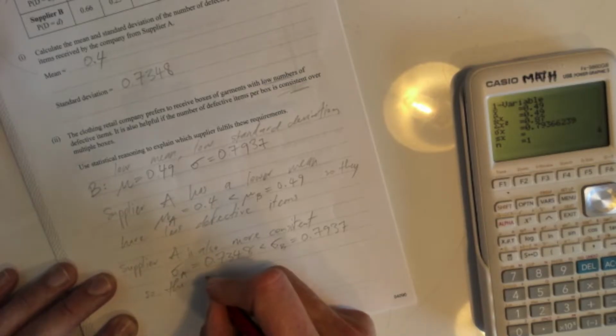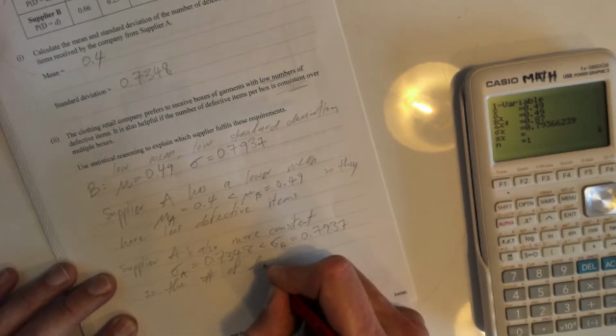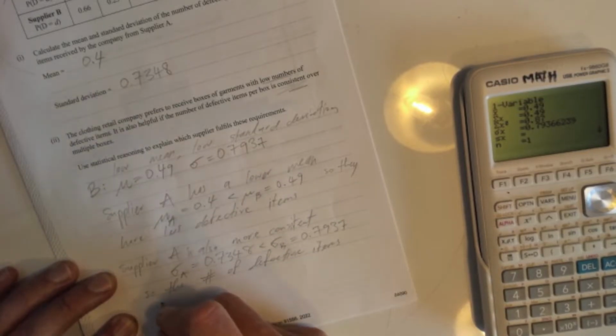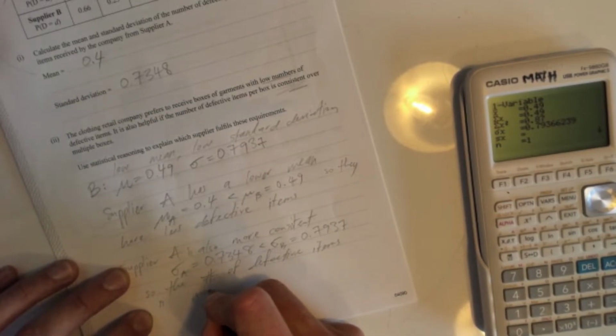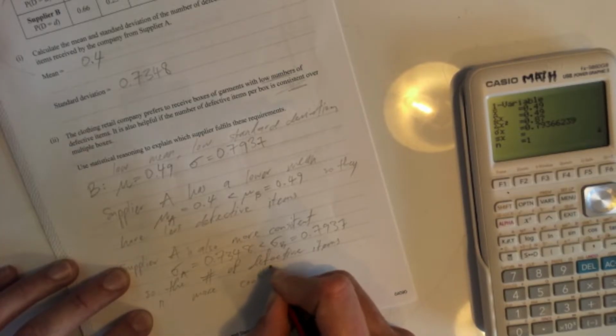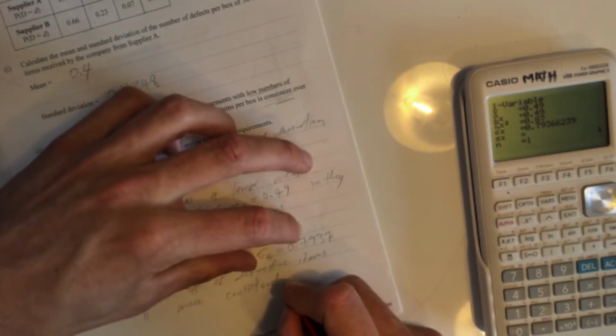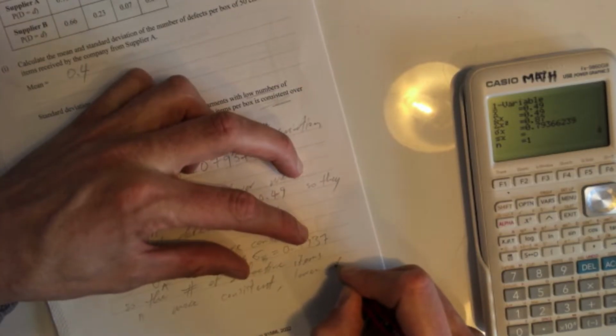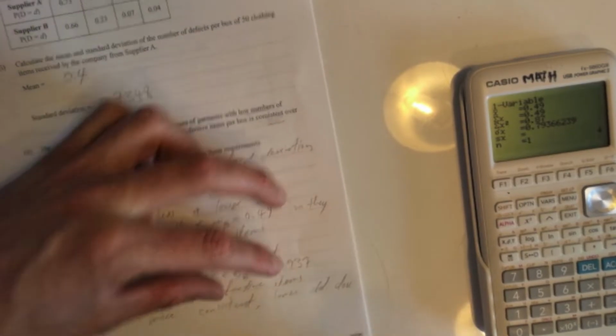So the number of defective items is more consistent, lower standard deviation. That's enough. Let's move on.